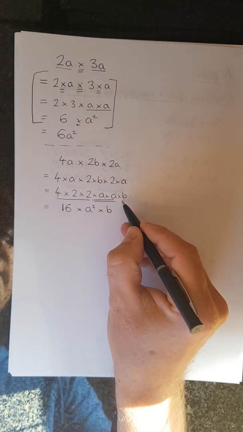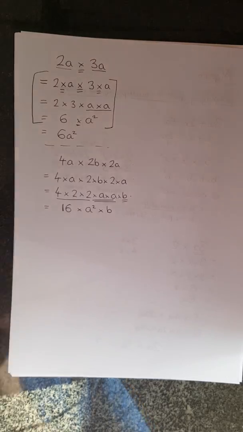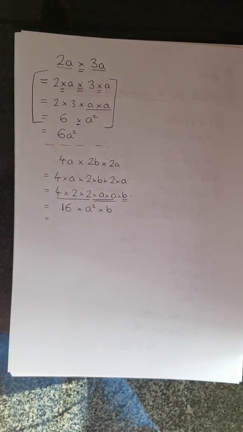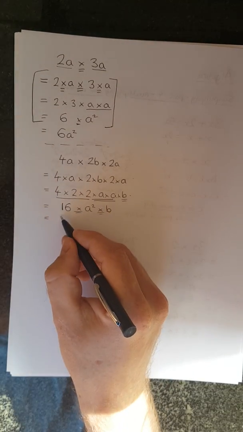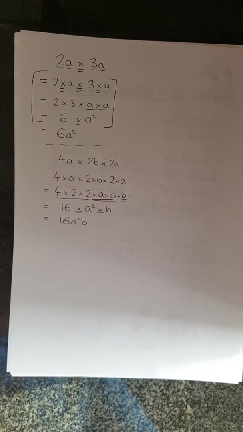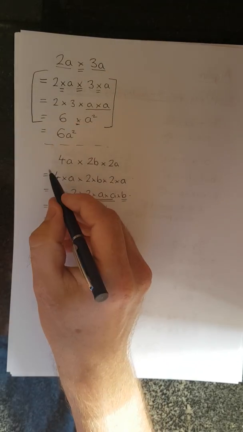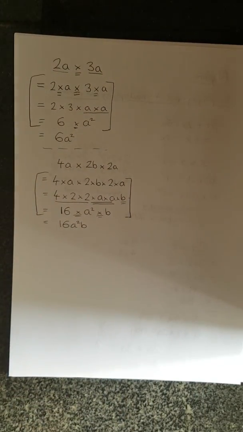If you remember from adding and subtracting, a and b are different numbers, so we can't just combine those terms. The same is true here. I nearly have my answer, but I've got 2 symbols that I don't like to include, so I'm going to write 16a squared b. A reminder that these steps are purely optional. You may be able to see from here to here.